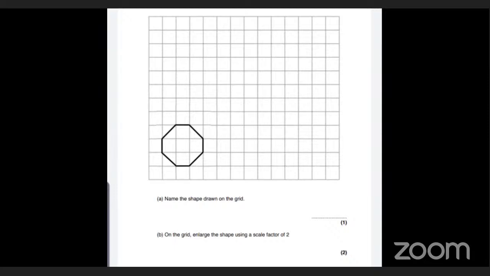And this is going to be our first question. It said, name the shape drawn on the grid.